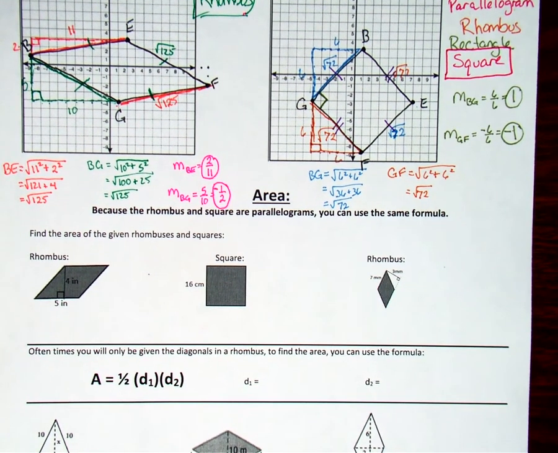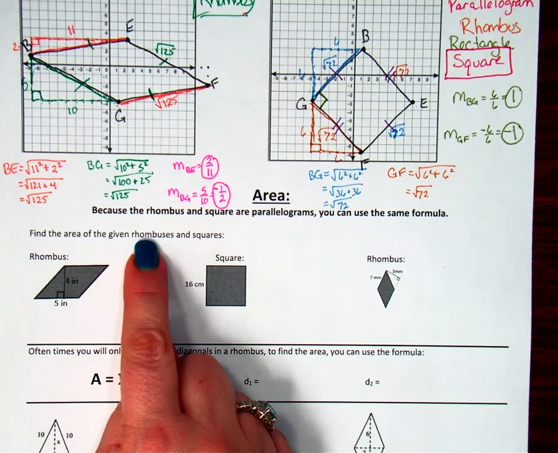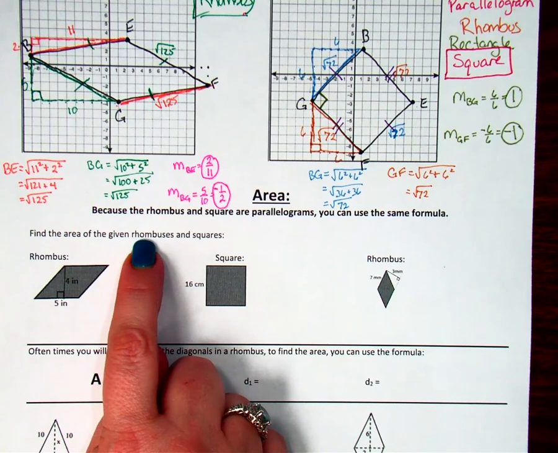Alright, so welcome back to our last video on rhombi and squares. Notice sometimes I put rhombuses and sometimes I put rhombi. Every textbook is a little different. Some use rhombi, some use rhombuses. I don't think either one is wrong. Again, it just depends on the current textbook that you have.